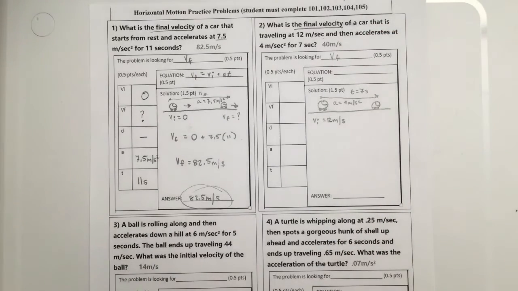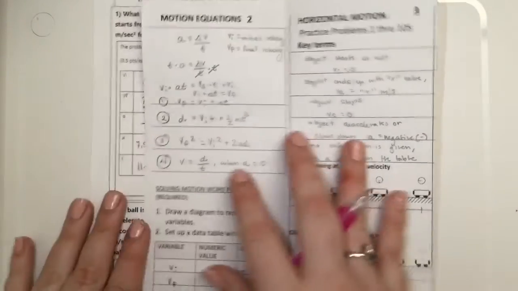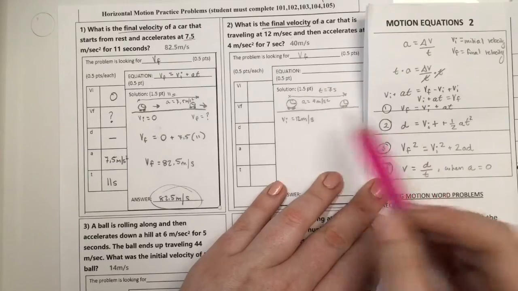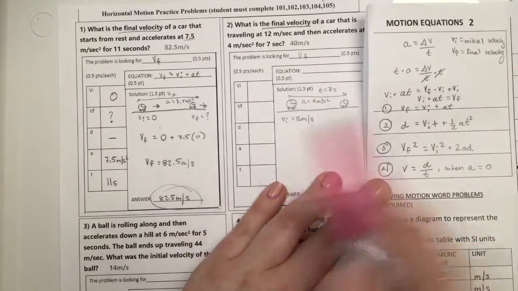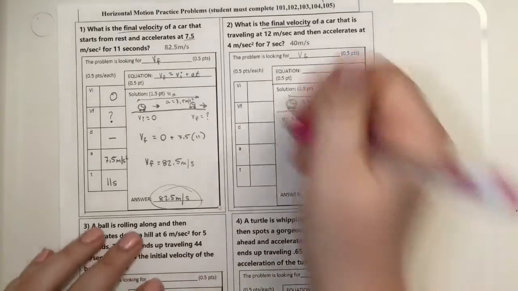All right, so let's go back to our pamphlet and evaluate which one would be the best one to use. So in our problem, do we have distance included? I don't think so. So we're going to go with number 1 as the previous one. Let me quickly fill that in.